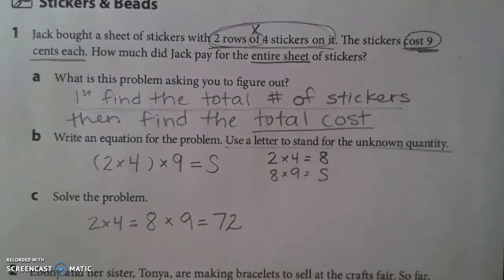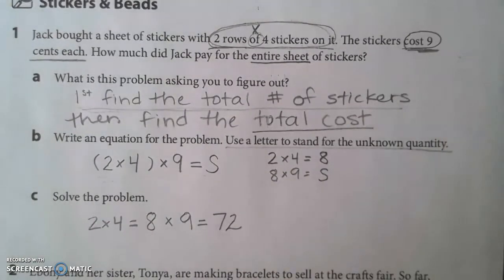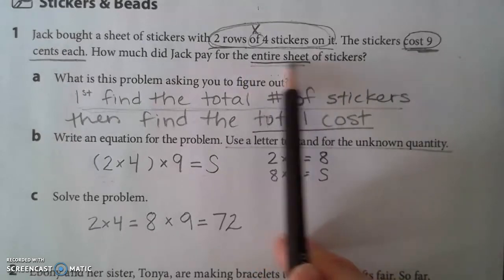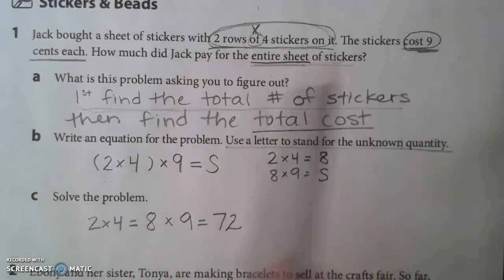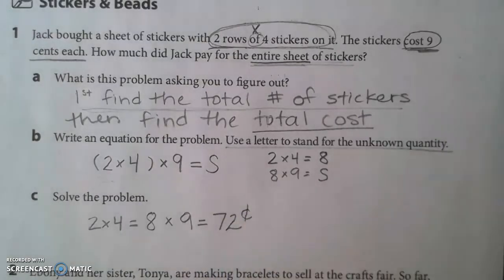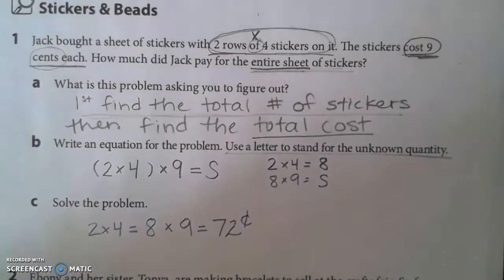Okay, now there's one thing missing, and my friends, I harass them all the time for it, and I'm sure Mrs. Scott, Mrs. Leach, and Mrs. York do too. You're not done the problem unless you put the unit label. So I need a label. If I go back up to what we're asking about, what's the entire sheet cost? So it's 72 cents. And the cents is right there. Okay? See? Not too crazy hard, I told ya.